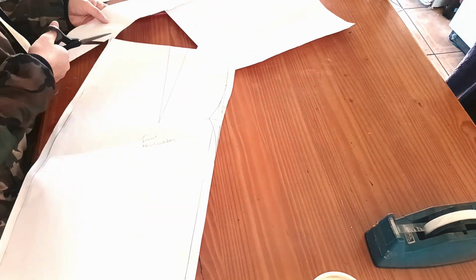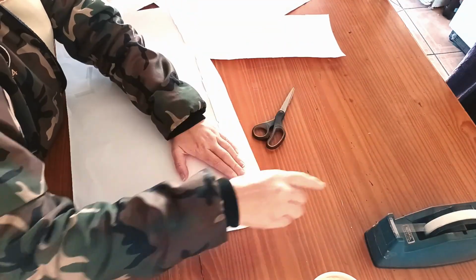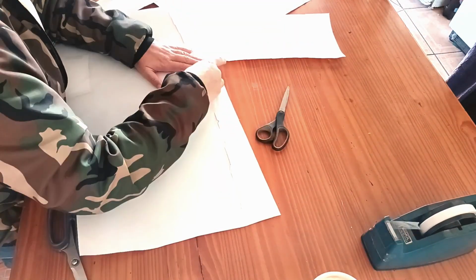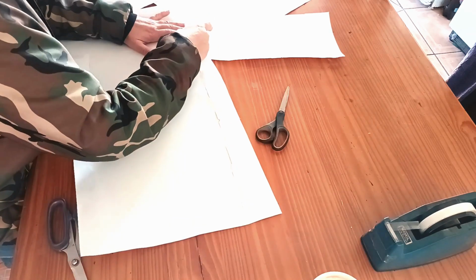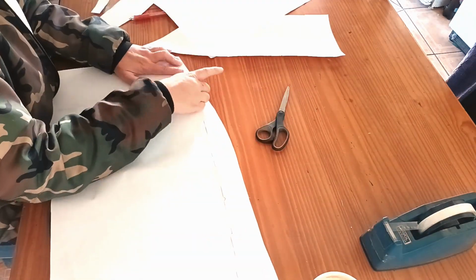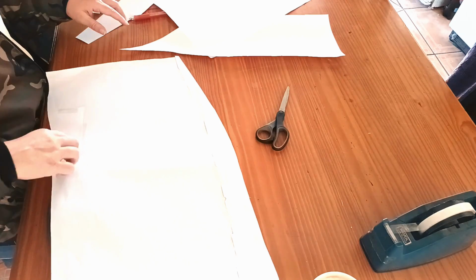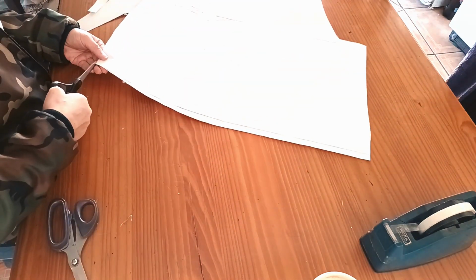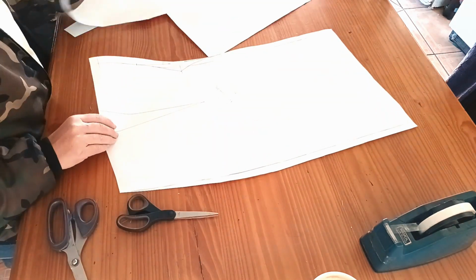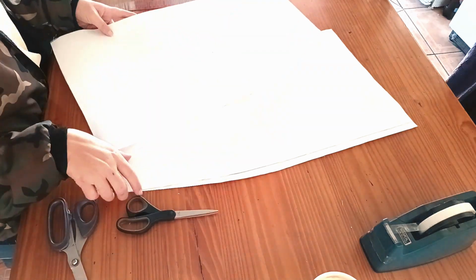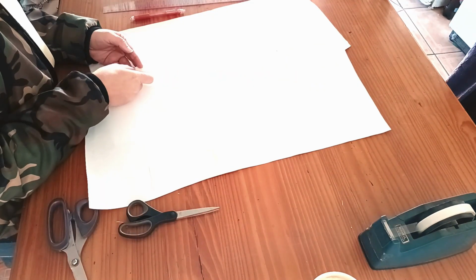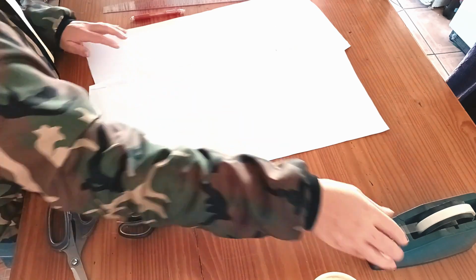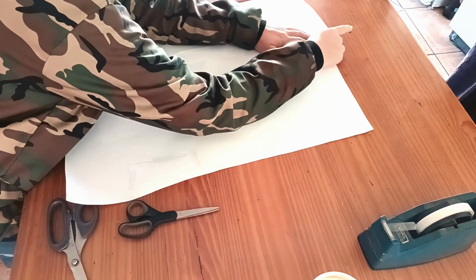And taping it all down. That is highly important. No flapping stuff that can catch on things and tear your pattern. Also, it's ideal to tape down the corners, areas where your side seam and your waist meet.